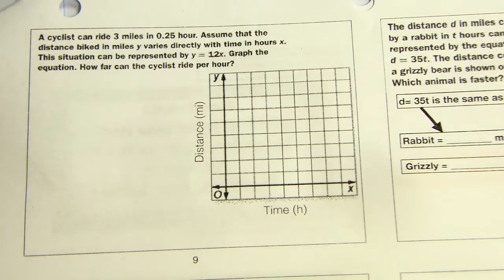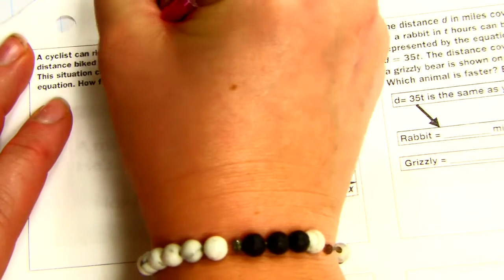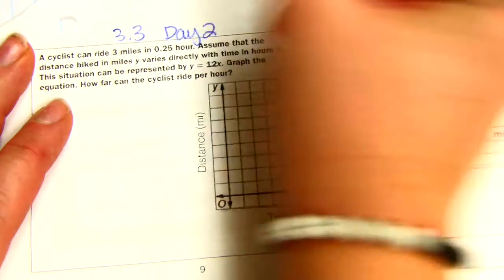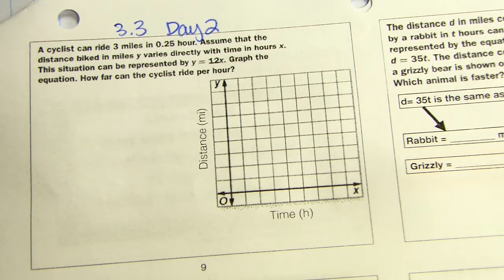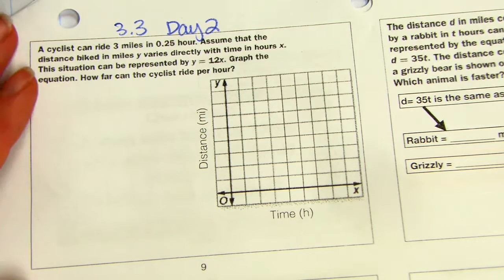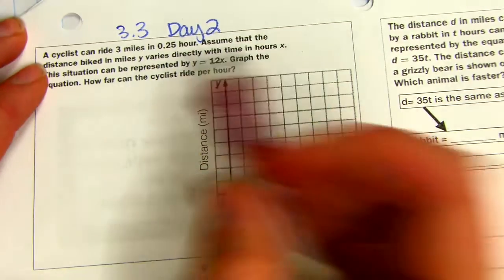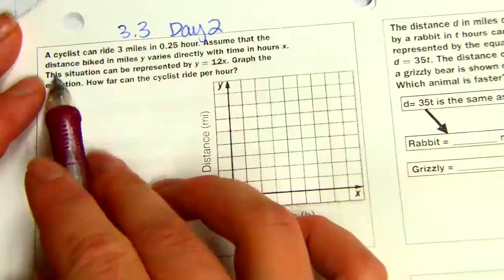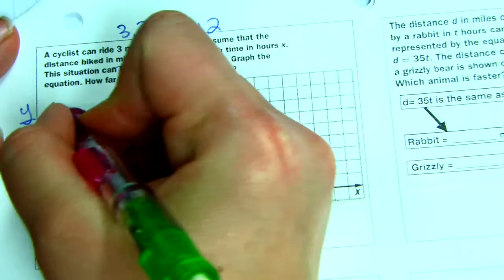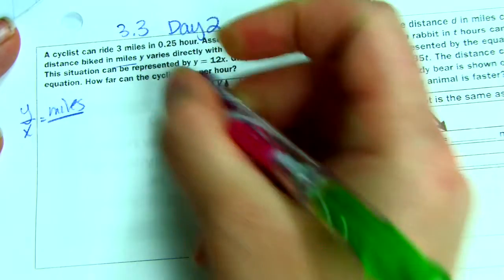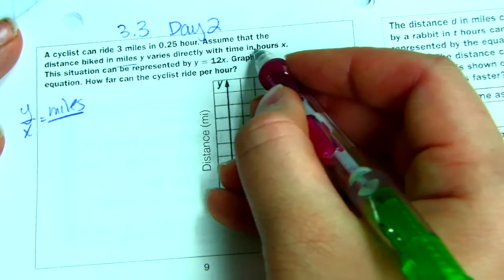All right, so we've got a little bit more in 3.3, so we'll call this 3.3 day 2. Here we're starting on slide 9 with our direct variation, kind of graphing them or seeing what we can get from graphs. So this one says a cyclist can ride 3 miles in a quarter of an hour. Assume that the distance biked in miles, y, varies directly with the time in hours.